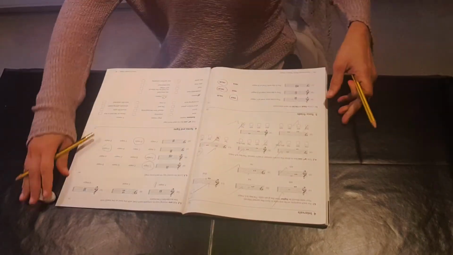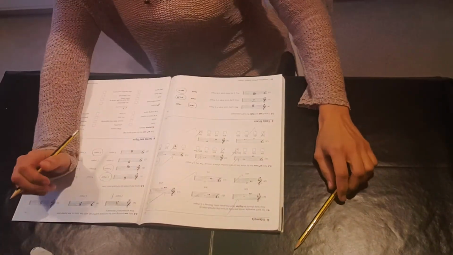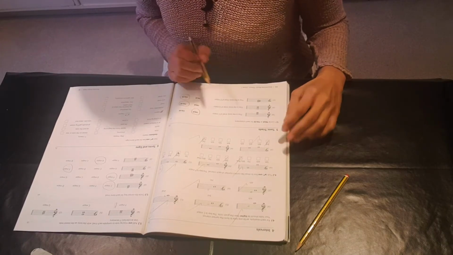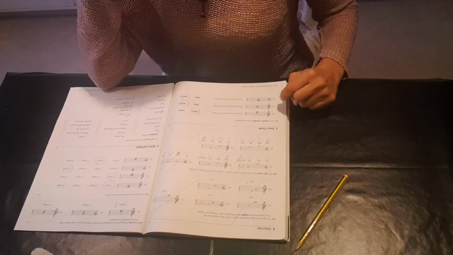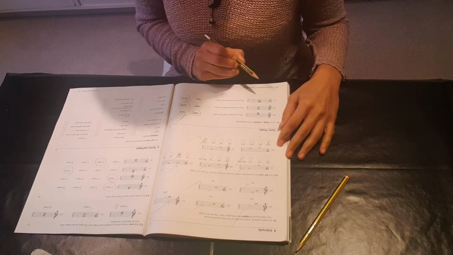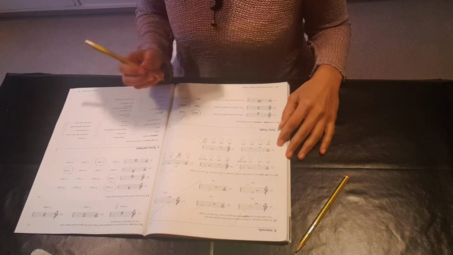Here we go. Tonic triad, circle true or false for each statement. 5.1. This is the tonic triad of C major. Treble clef, C, G, yes. This is the tonic triad of G major. No.